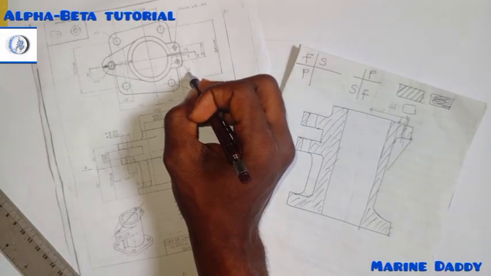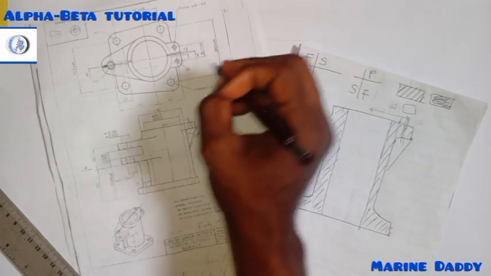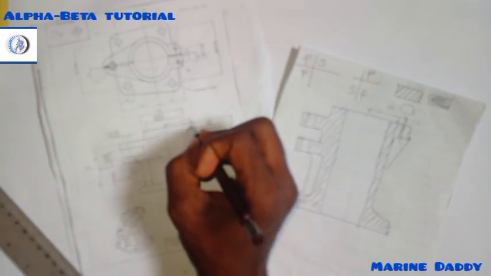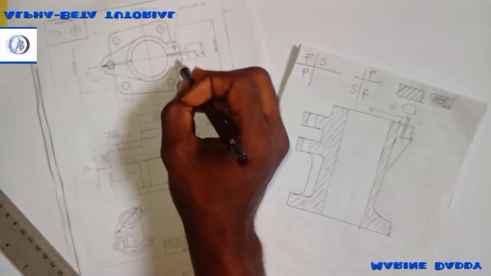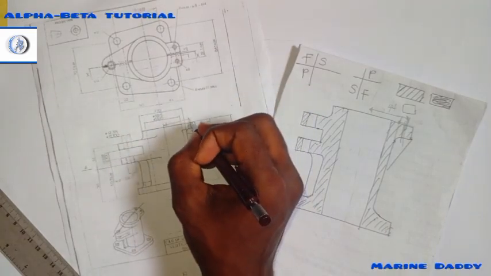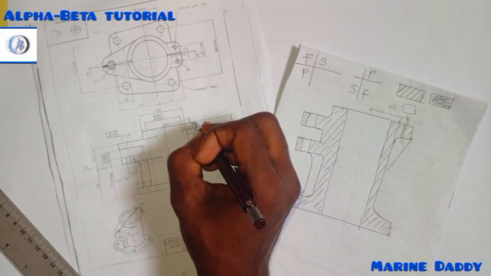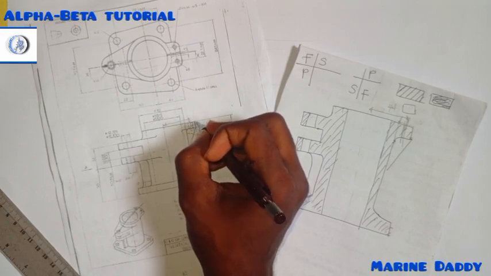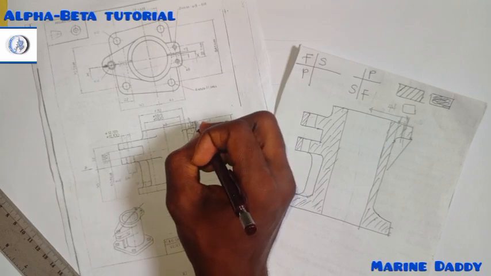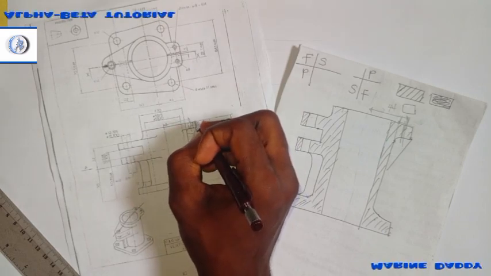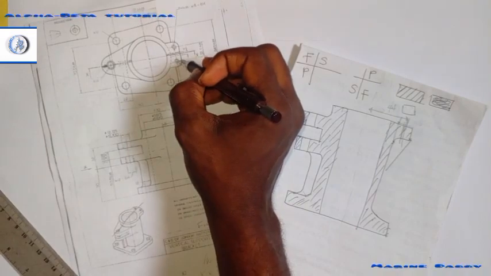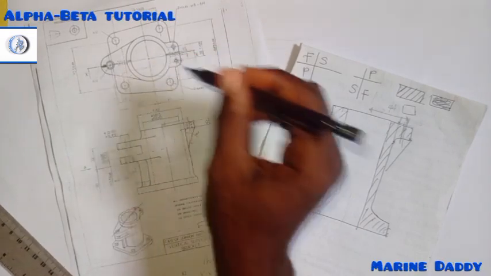That's a radius of 8. And radius simply means half of a circle, right? So from the middle of the circle to the end of this place is 8 millimeter. I think that's clear. From here to this wall is 8 millimeter from the center.